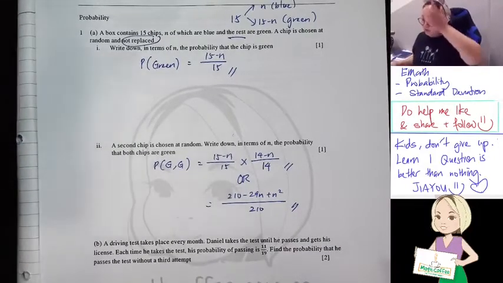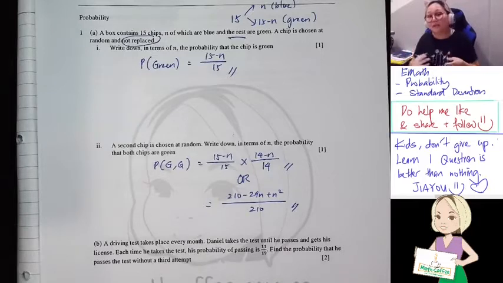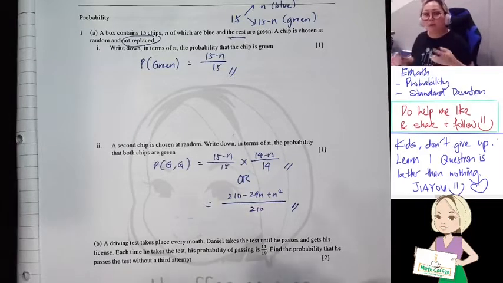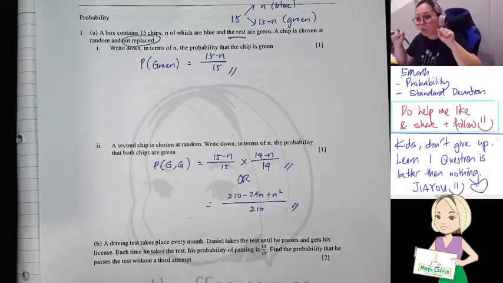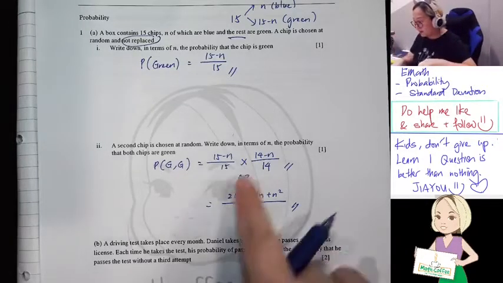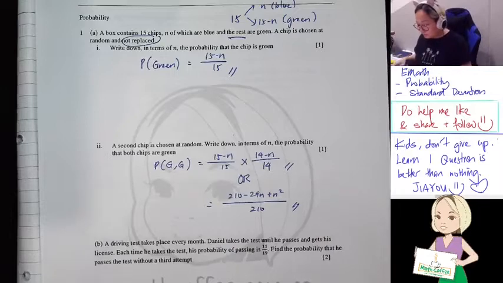So when it happens together, you multiply. When it's a different scenario, you add them. So this one is I pick the first chip and then I pick the second chip. So it's 2 things happening together, so it's a multiply.